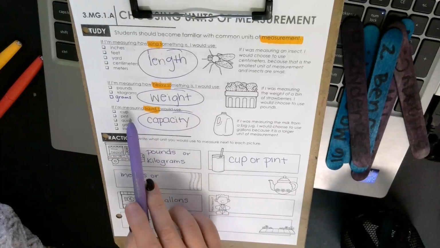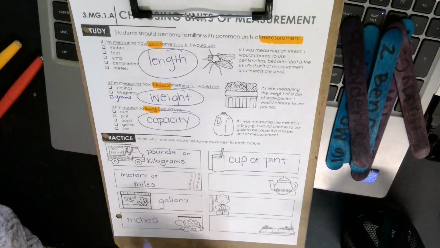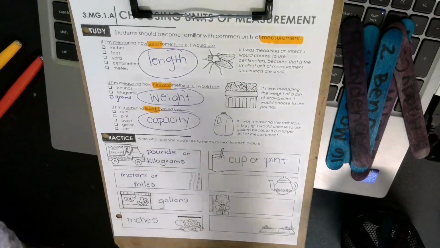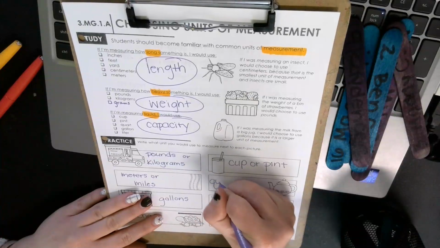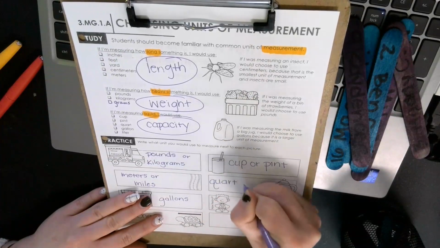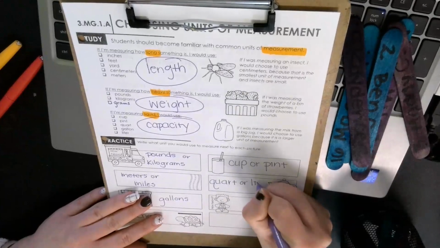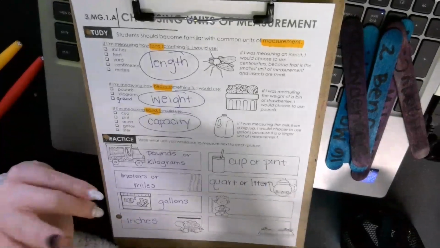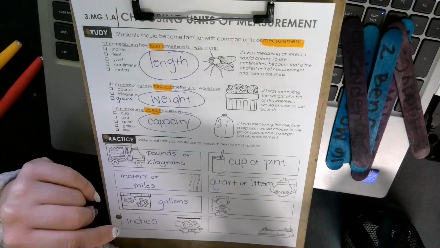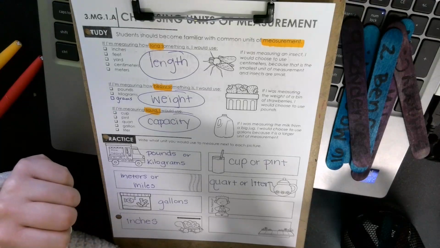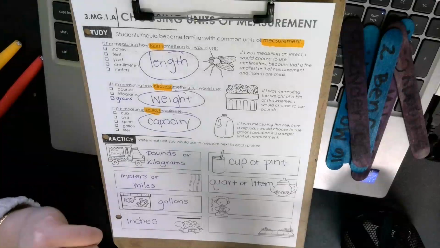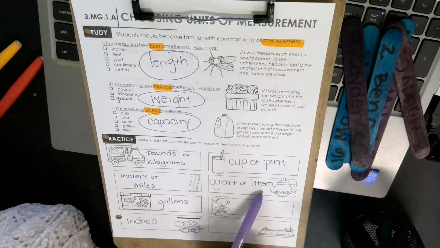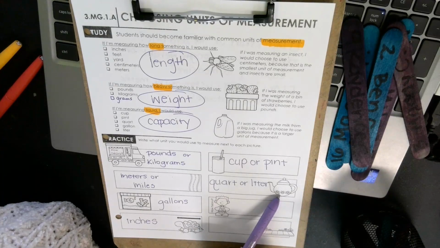Your list here says cup, pint, quart, gallon, liter. Quart, I like that. In fact, I'll even accept liter. Quart or liter. Because remember, that soda bottle you see at the store, that's 2 liters. The big soda bottle. So half of that would be 1 liter. A 2 liter, yeah. But half of that is just 1 liter. We might use that to measure what's inside of a tea kettle.